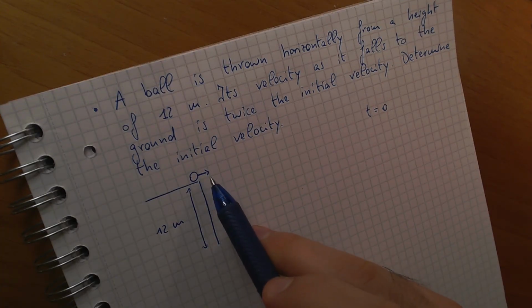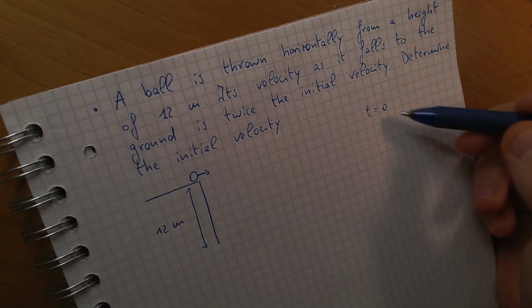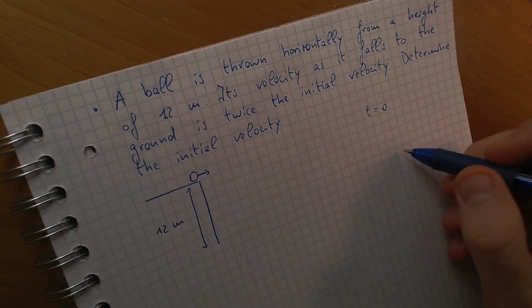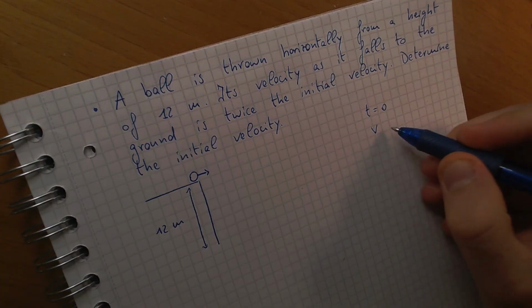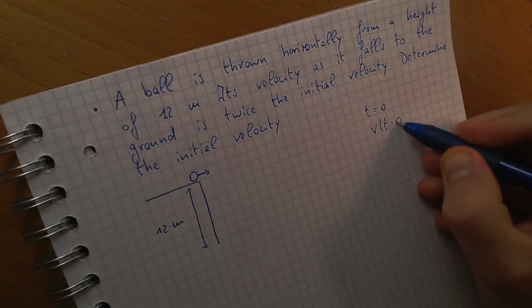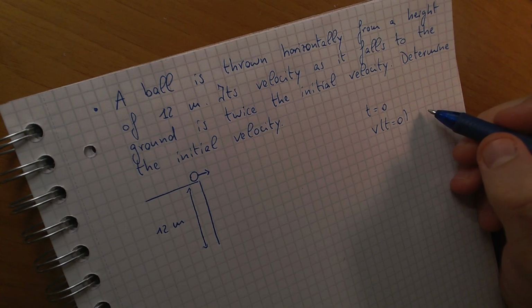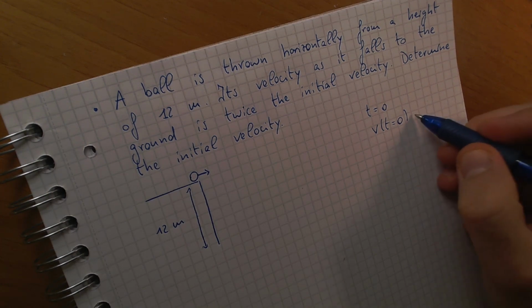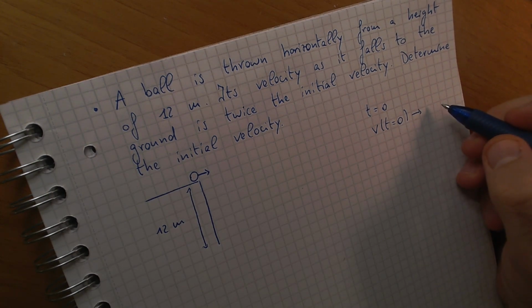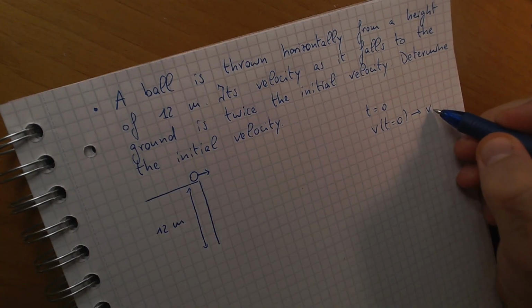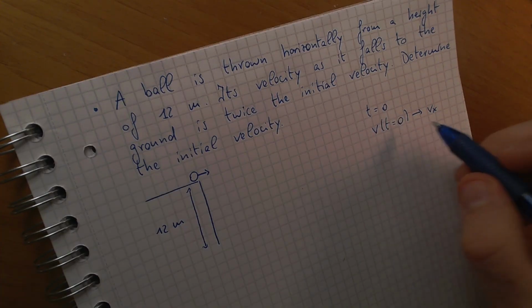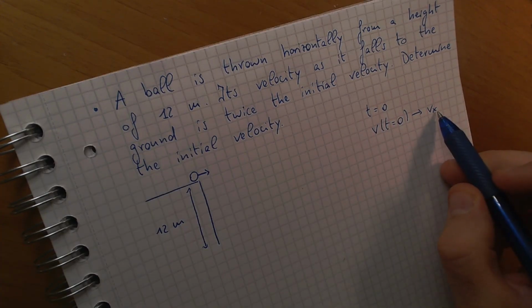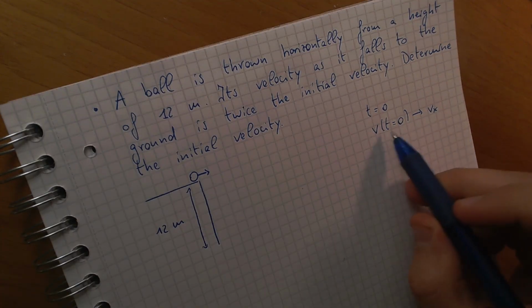Initially the velocity is purely horizontal, so for t equal to 0, the initial time, the velocity v at time t equal to 0 is completely horizontal, so we have just the x component at time 0.